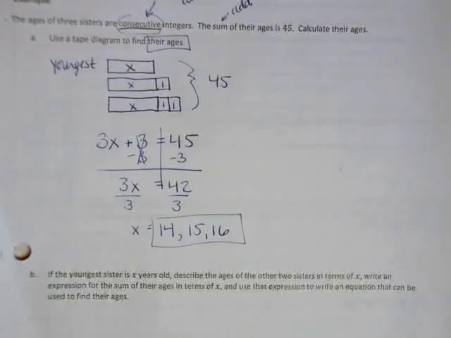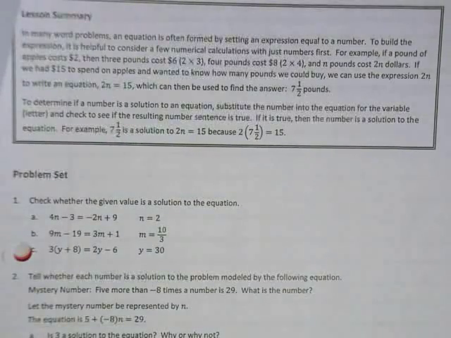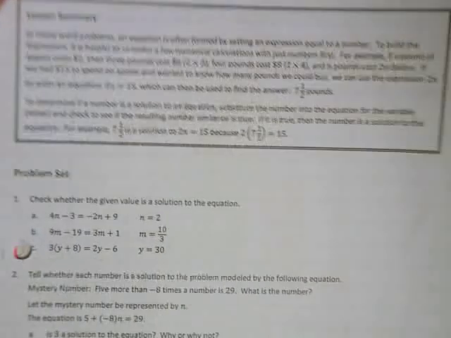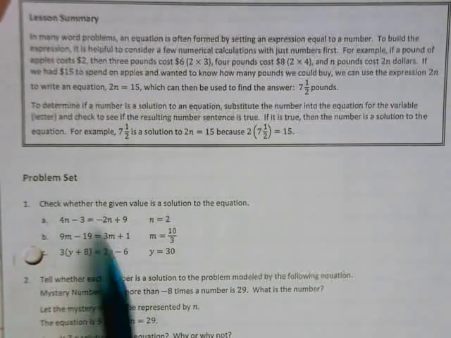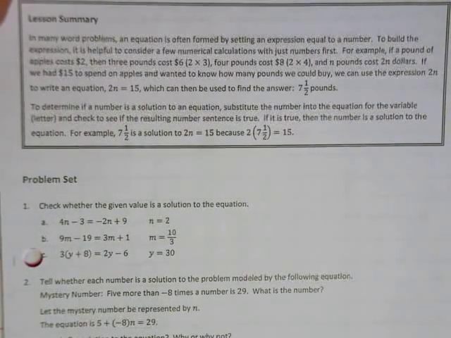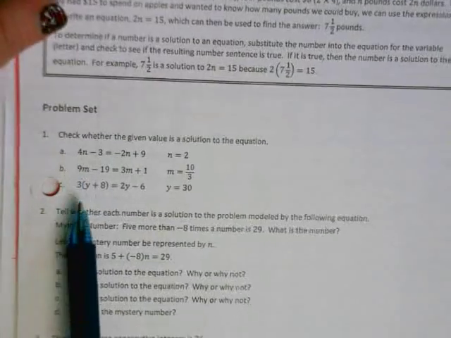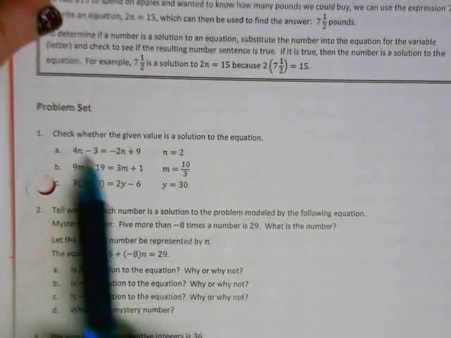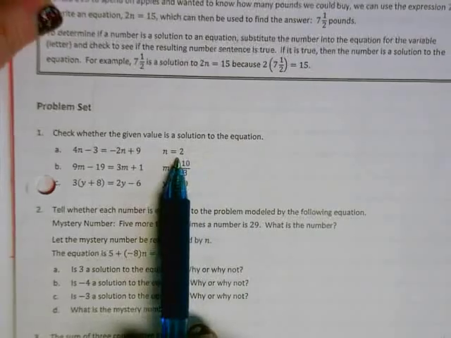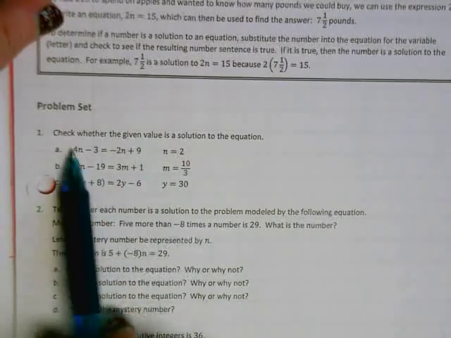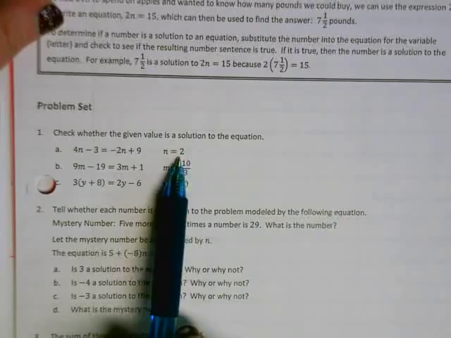Okay, so you guys are going to do some practice. We're actually going to skip page 6 for now. I'm going to have you guys do the practice on page 7 for an assignment. So it really is only 3 problems that you're doing with some parts in between, but 3 main ideas. The first set says, check whether this given value is a solution to the equation. Well, here's this big, long equation. How would we check if n equals 2 works?